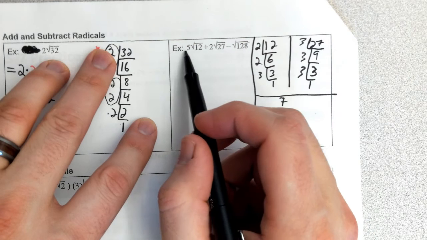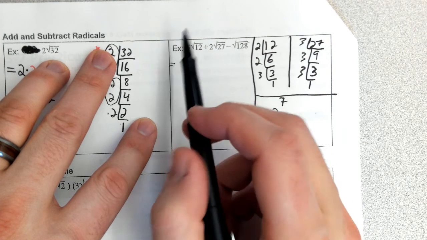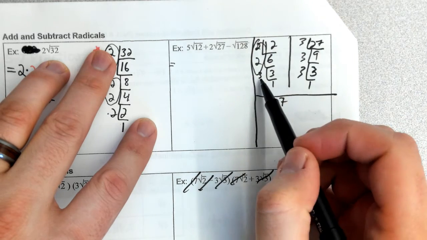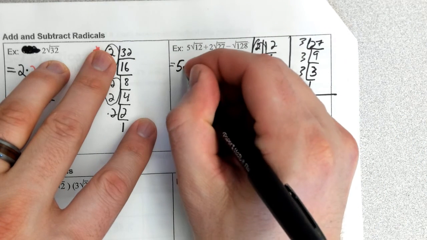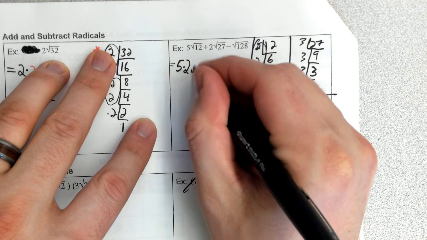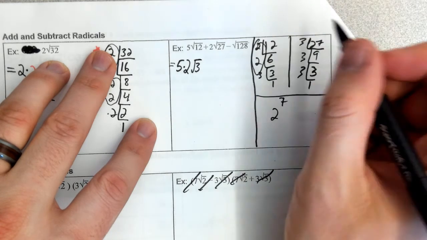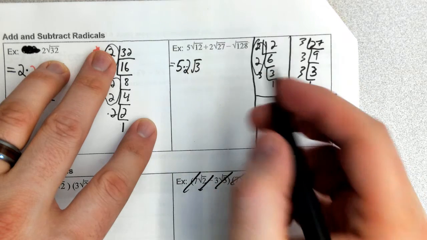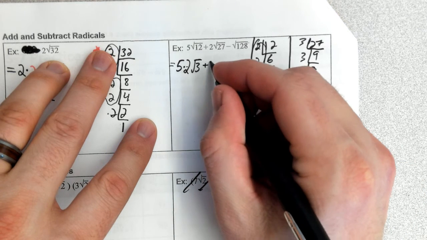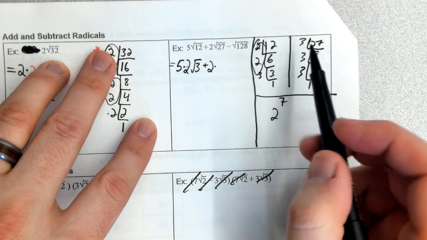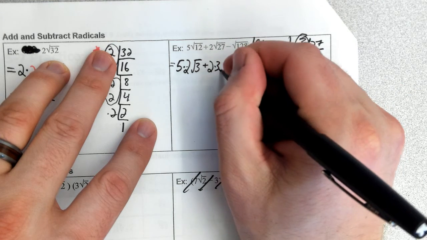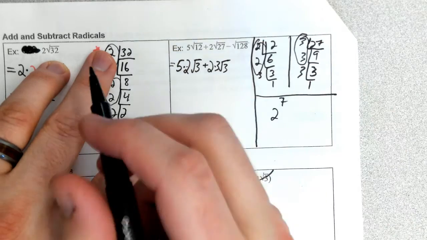All right, so first expression, 5 root 12. Well, 12 breaks down into 2 square root of 3. So I have 5 times 2 times the square root of 3. Okay, one pair of 2's comes out in front, 3 is left over underneath the root. Plus 2 times square root of 27, so that's one pair of 3's comes out, square root of 3 left over underneath.